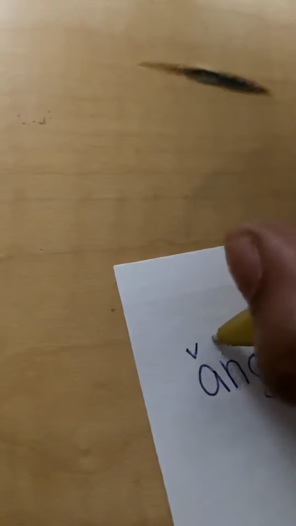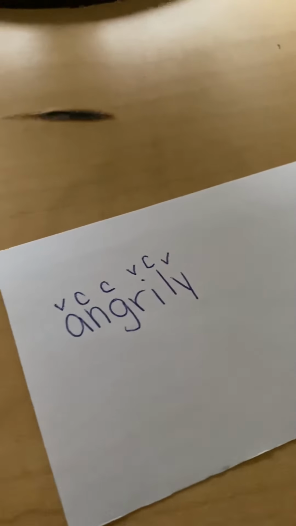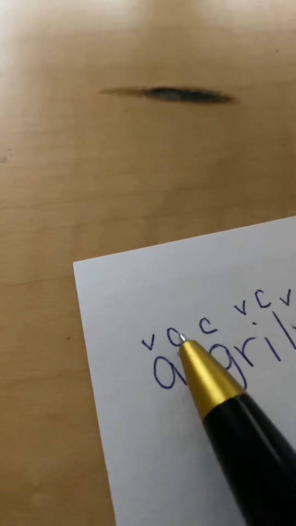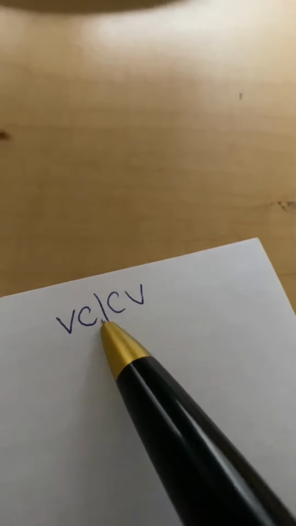After we're doing that, you're going to go in and label all the consonants in the word that are in between the vowels. So that will be the N, the G, and the L. Then you're going to list the three different ways we were taught the vowel consonant labels. So the first one is VC and CV. That one stands for vowel consonant or consonant vowel.